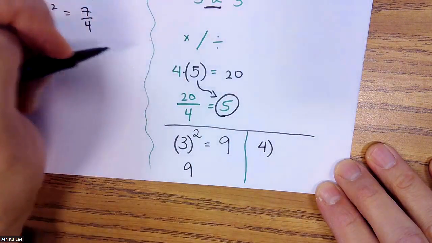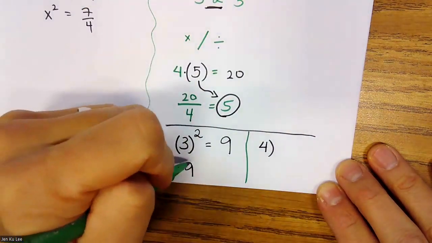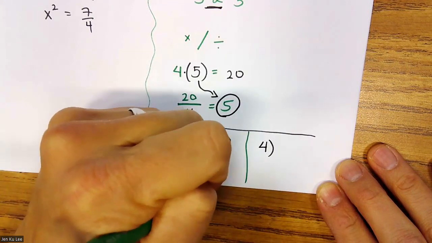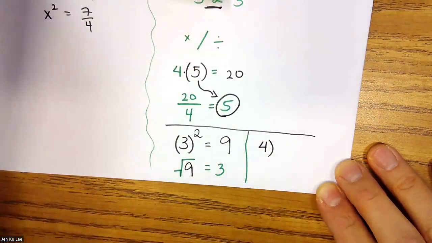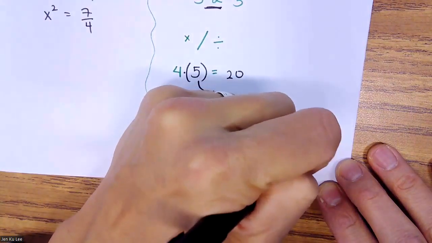Yes, you can divide by 3, but you're actually just going to square root the 9 to get back to 3. If we start off with 4, 4 squared equals 16.